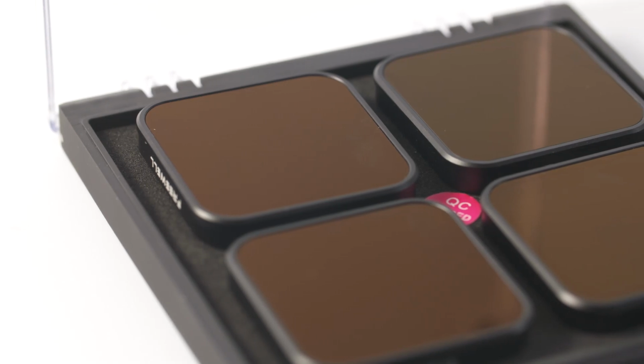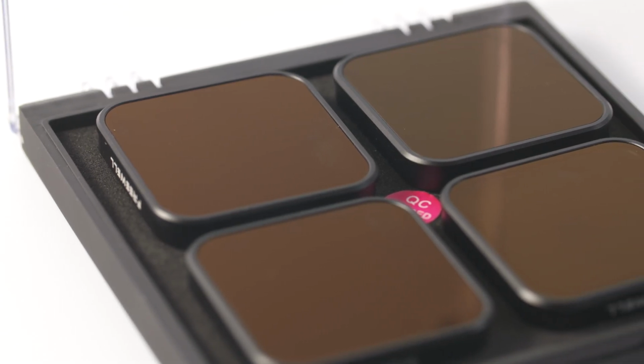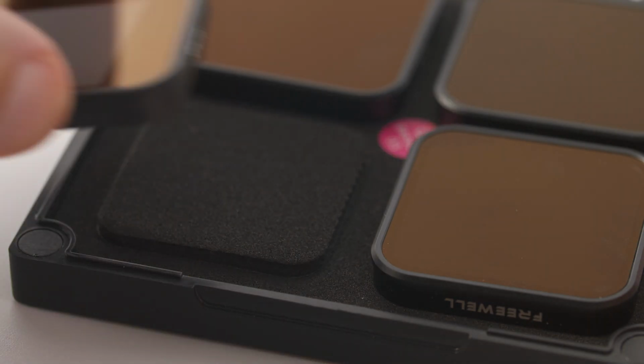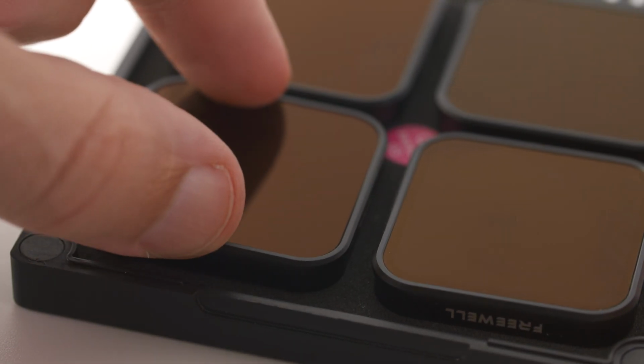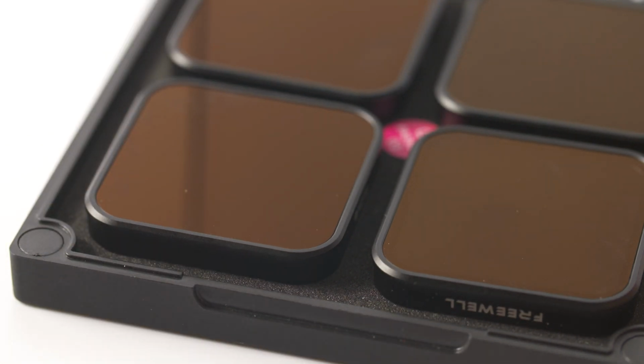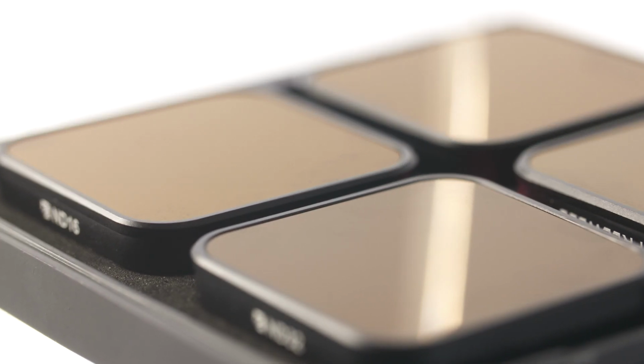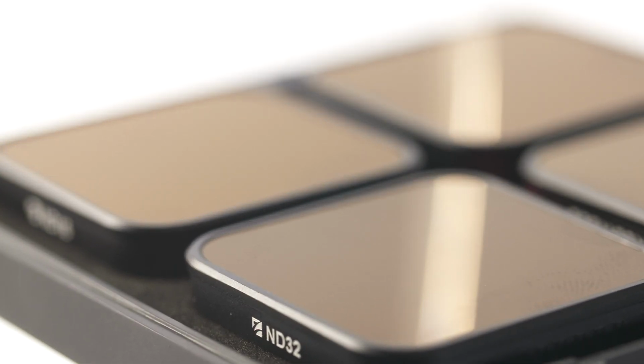This set comes with 4 filters which are stored in a plastic case with a magnetic closure so it stays closed. Each filter sits on a fitted foam base, so all the filters are held in place securely. And in the set you have an ND4, an ND8, an ND16 and an ND32, and I'll talk in more detail about what they mean in a moment.